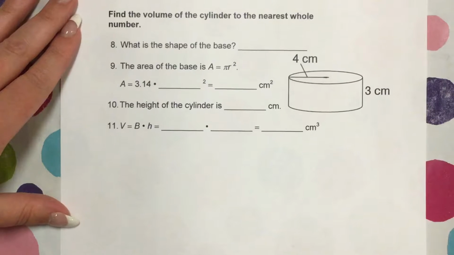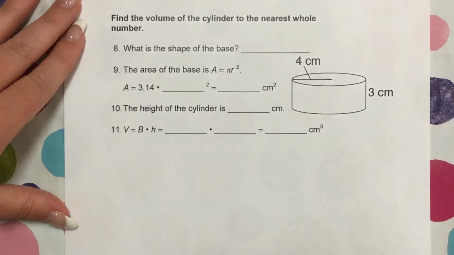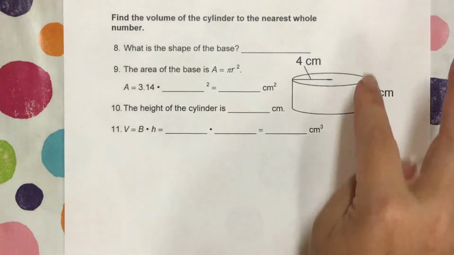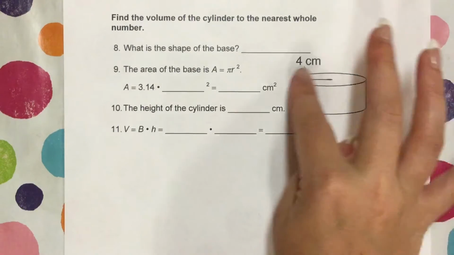All right, let's go ahead and look at a different problem here. We're going to find the volume of the cylinder to the nearest whole number. So we're looking at a cylinder. The first thing we want to determine is, what is the shape of the base? And the shape of this base is a circle.